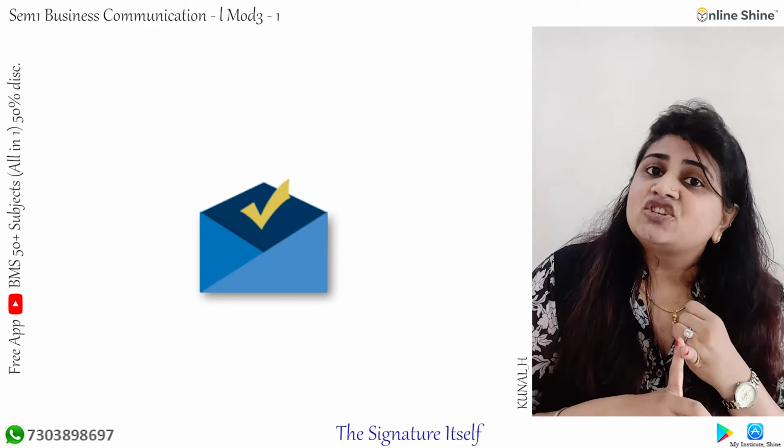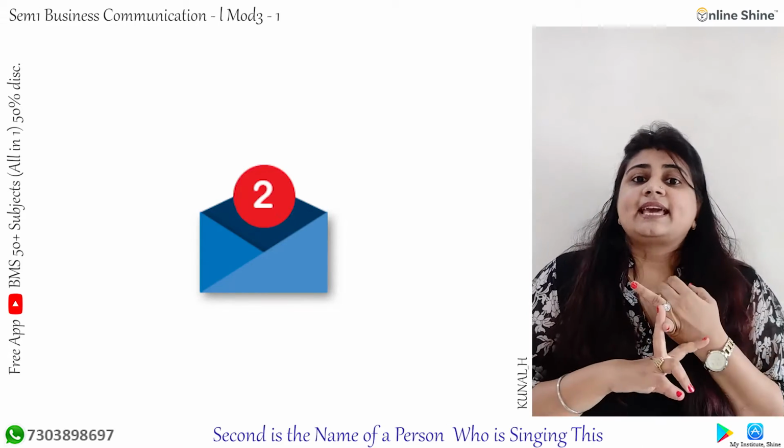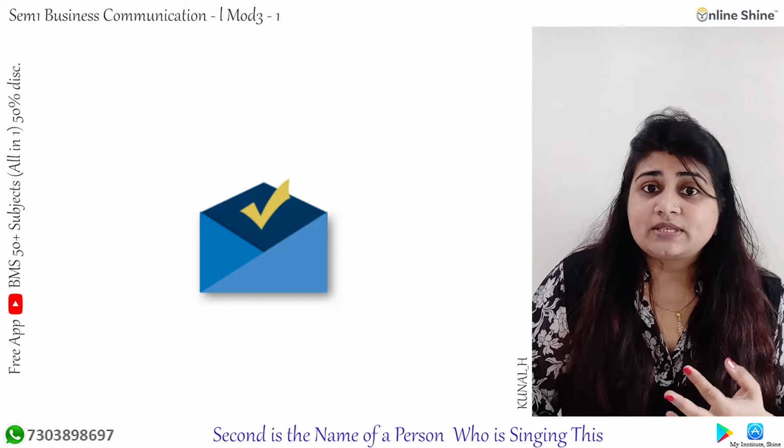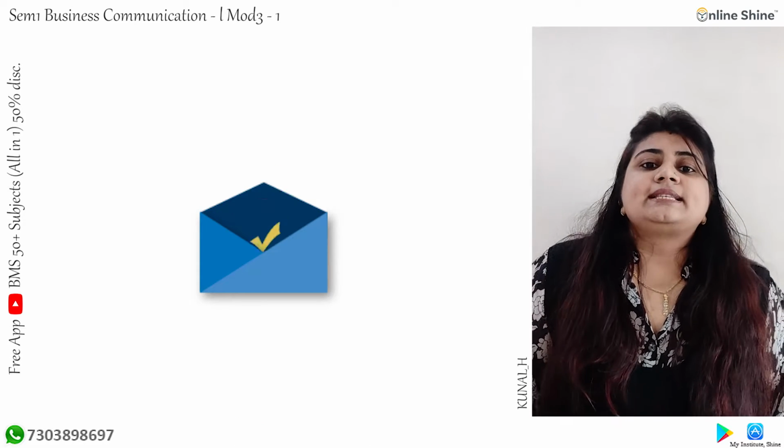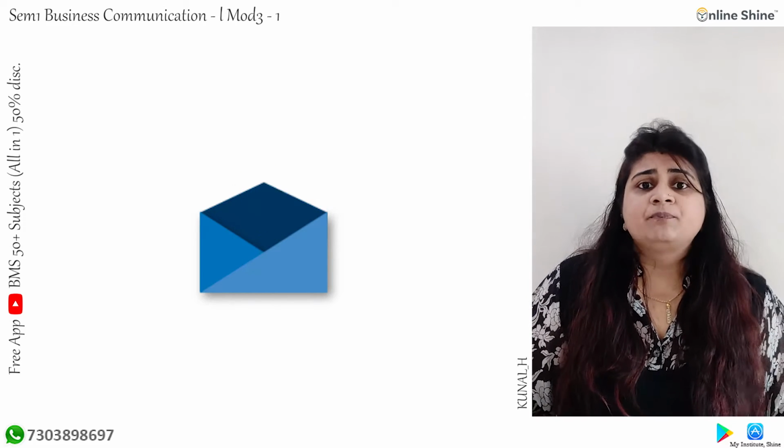That is the signature itself, right? Second is the name of the person who is signing this. And the third is the designation of the person who is writing this. Now, let's understand it word by word. When I say the signature holds utmost importance in a letter, that is because many a times we have the secretaries writing these letters on behalf of their bosses.